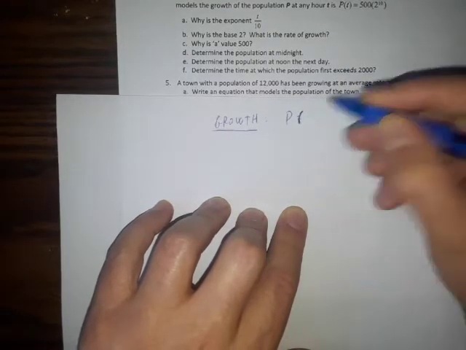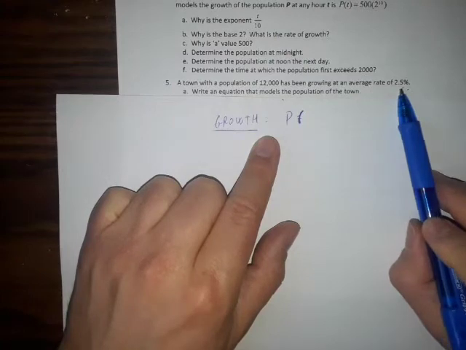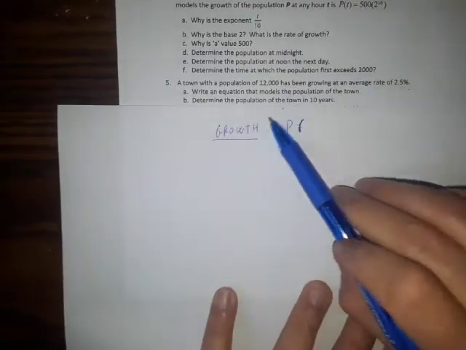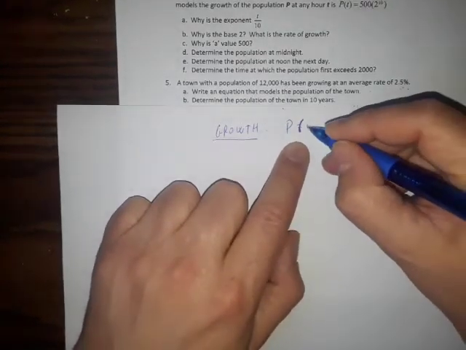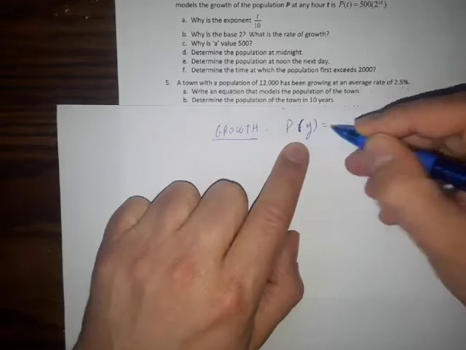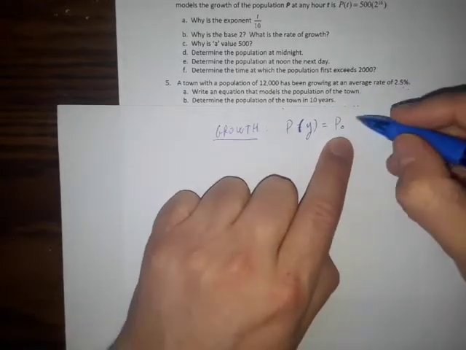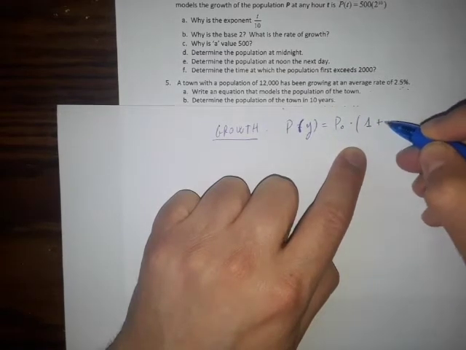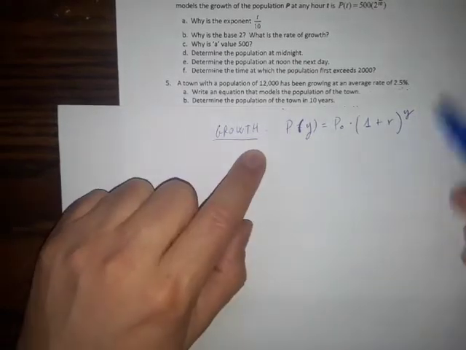sorry, has been growing at an average rate of 2.5%. I guess that it means years, because it doesn't say, yeah, here it says determine the population of the town in 10 years. So they're talking about years. So we're gonna use y for years, okay? And then that would be the beginning population times 1 plus R to the y, which is years.